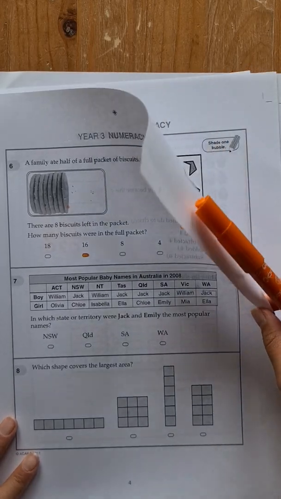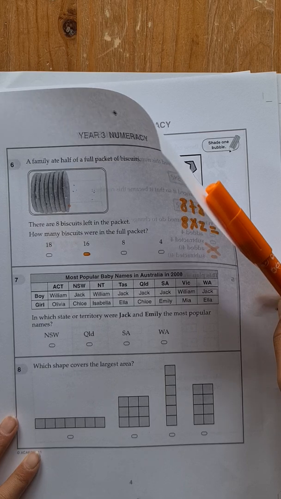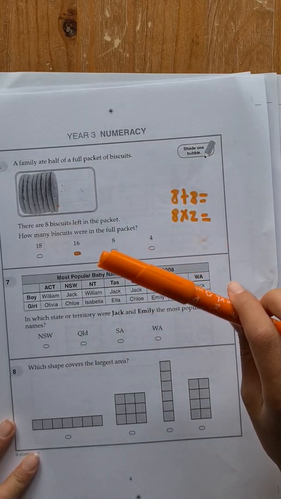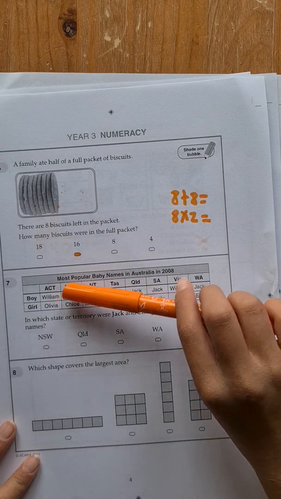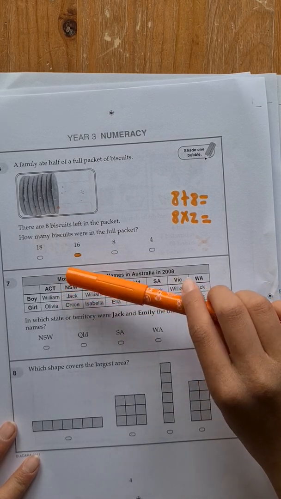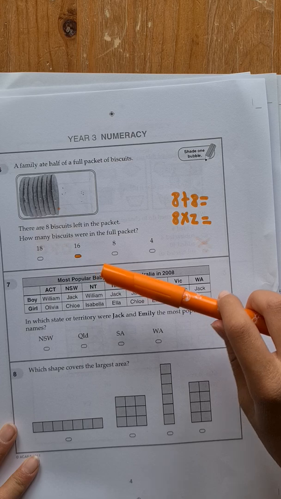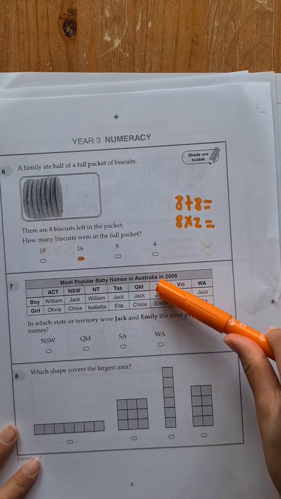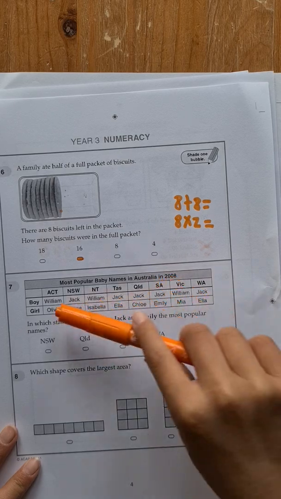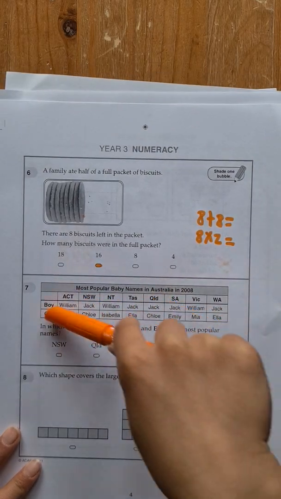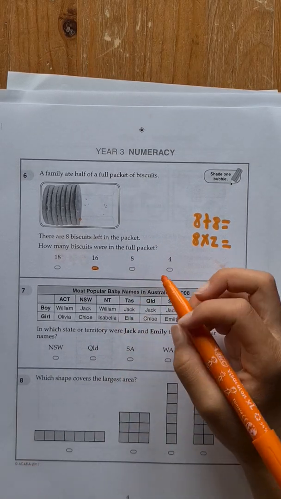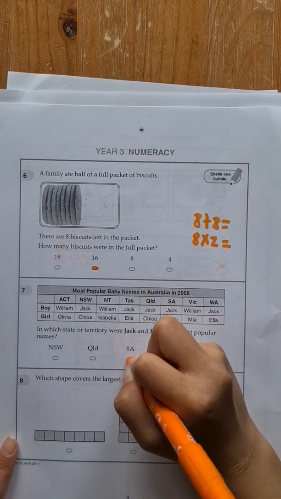In which state or territory were Jack and Emily the most popular names? In South Australia, SA, because boy, it's Jack, girl, it's Emily. So the answer is SA.